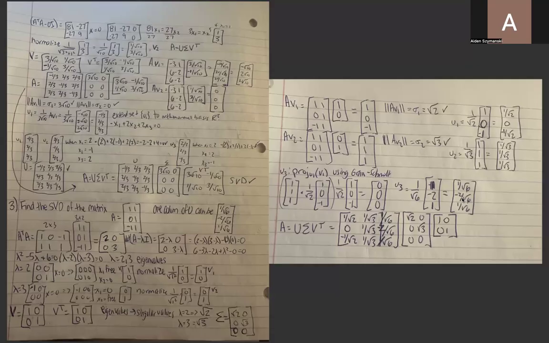Once again, we double check that our sigma 1 and sigma 2 are equal to the singular values, which is the length of the AV1 and AV2. That means you're taking the square root of 1 squared plus 0 squared plus -1 squared, which is square root of 2, and the square root of 1 squared plus 1 squared plus 1 squared, which is the square root of 3. So those all check out. So those are all correct.